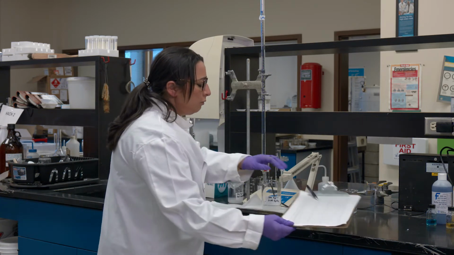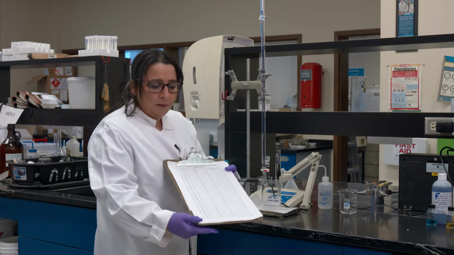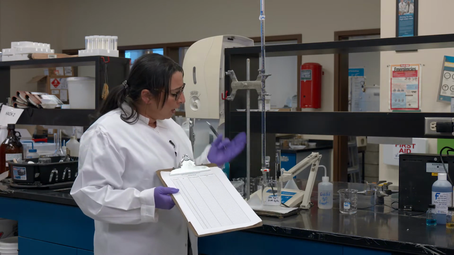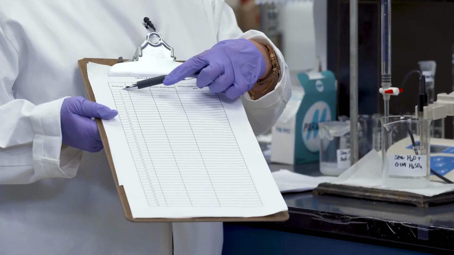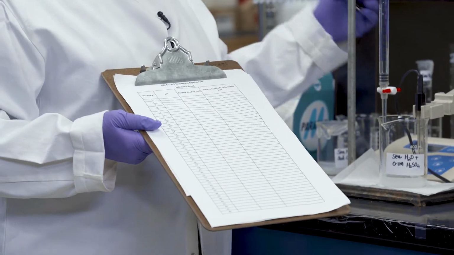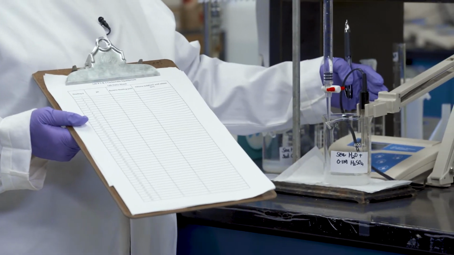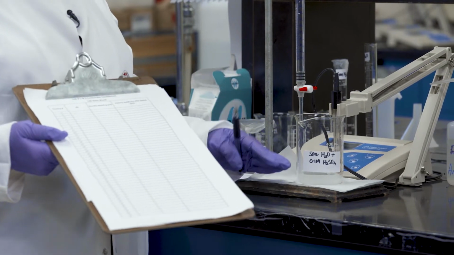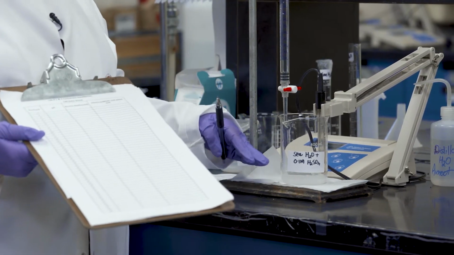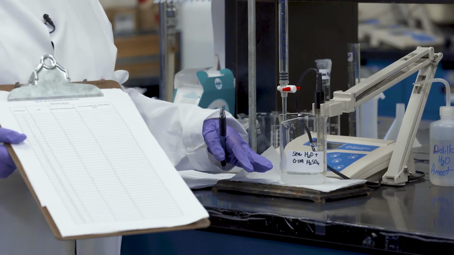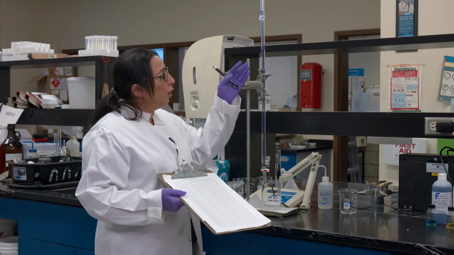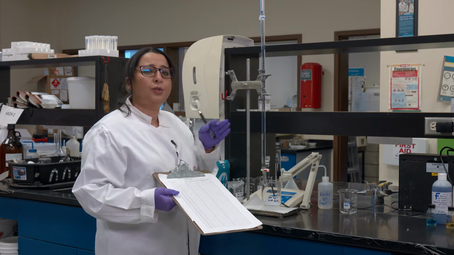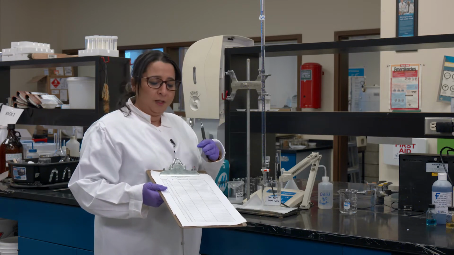I also want to point out the data sheet that we will be filling in as we go. I will be titrating, and at the same time I will be recording the change in pH. That's why you see the pH meter here, as I add the acid to the seawater and carbonate solution. So we will be recording the change in pH plus the volume of acid that I'm adding. Those are the two sets of data that we are collecting.